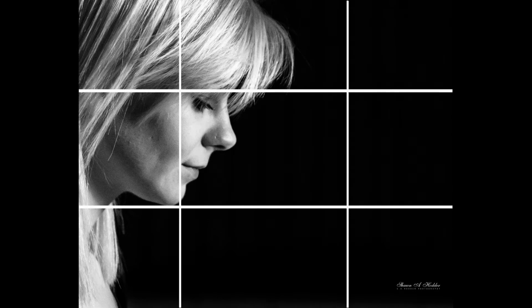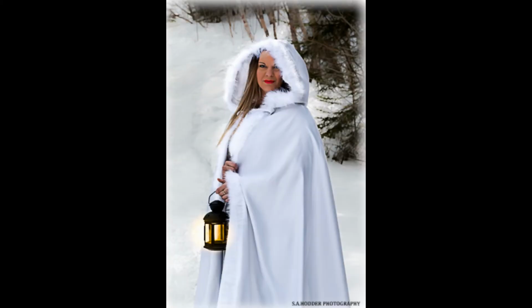So again, it creates this open space where you can be thinking about what she is looking at, or is she praying, or whatever. But this is again how you can use the rule of thirds within portraits.